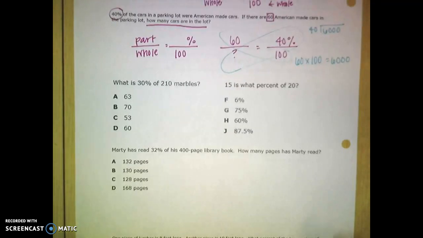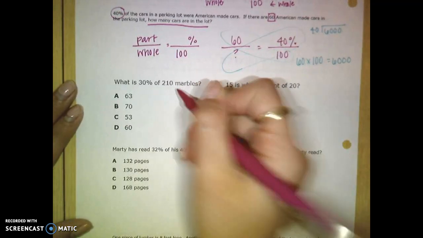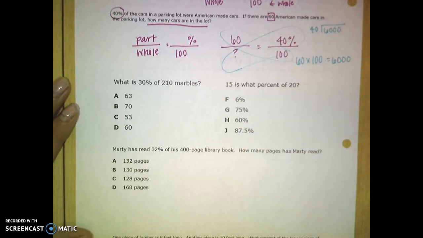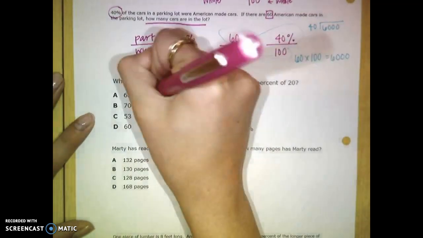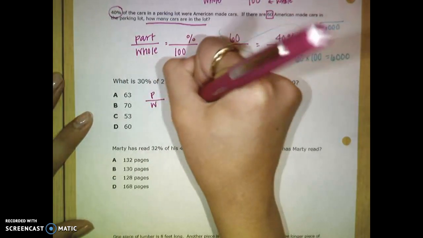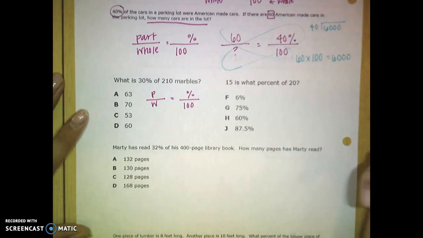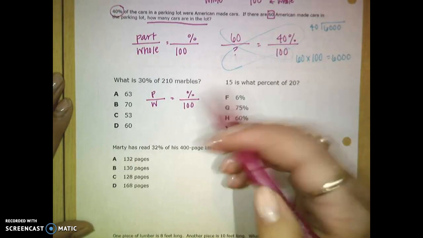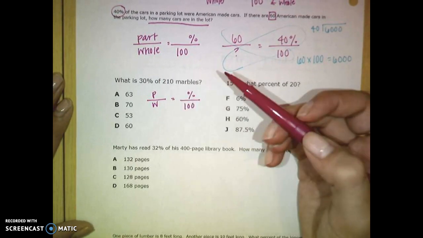What is 30% of 210 marbles? When you get problems like this that aren't full word problems, so we don't have all of the extra information about cars, American-made, parking lots, all of those extra words that give us more information, we still have to set up part over whole equals percent over 100. But now we have to use these really small context clues to figure out, okay, what is my part, what is my whole?